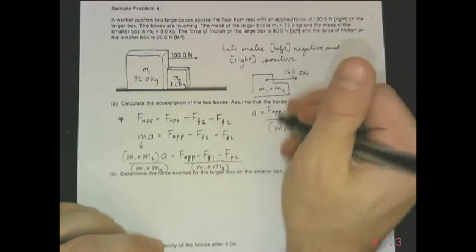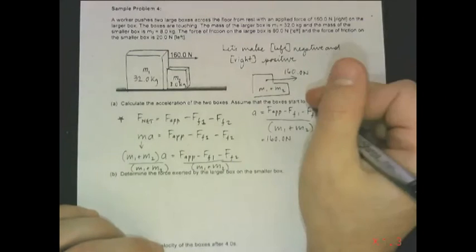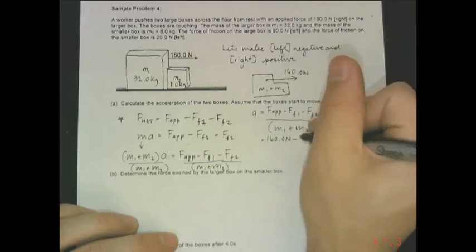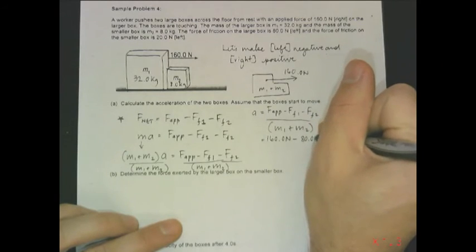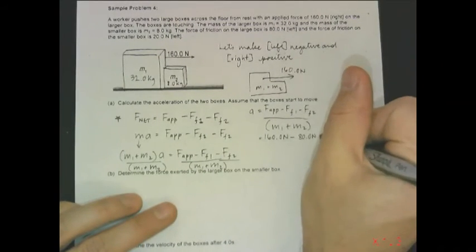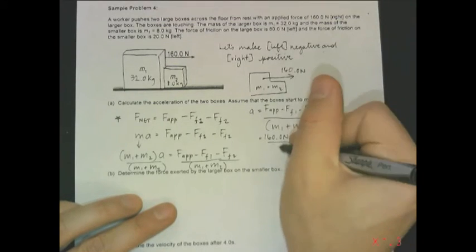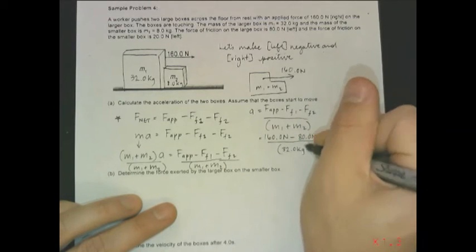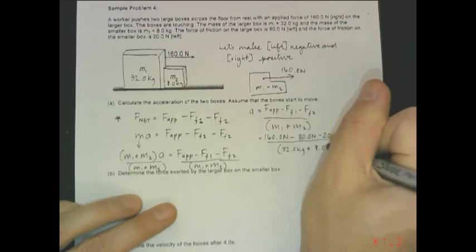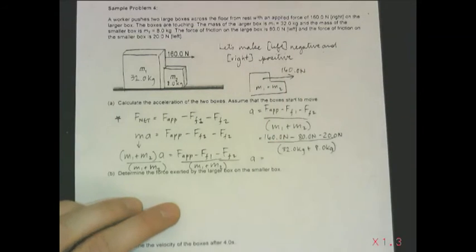So let's sub and solve. We have 160.0 newtons minus 80.0 newtons, the force of friction on box number 1, minus 20.0 newtons, the force of friction on box number 2, divided by 32 kilograms plus 8 kilograms. Everybody take the time to punch this into your calculator and tell me what you get.